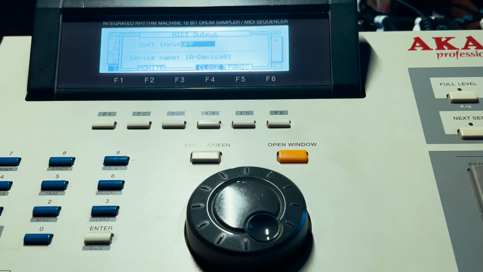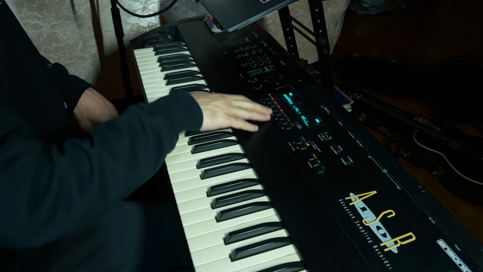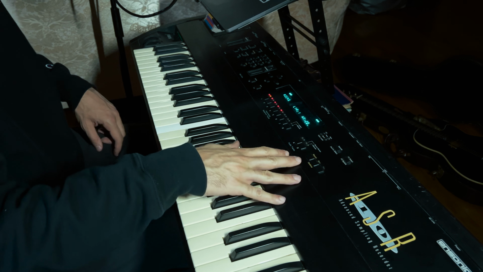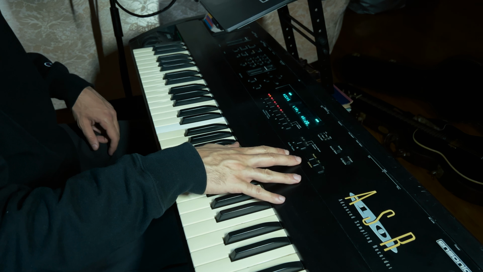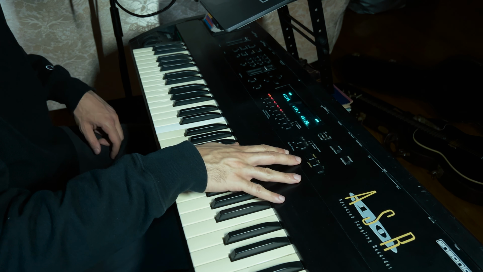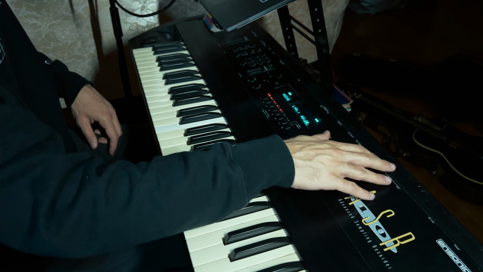Let's go to the ASR 10, hear this beat, and finally get to tracking it out. All right, peace. All right, so we're here in front of the ASR 10. And I'm basically going to show you guys what MIDI settings should look like on your ASR. So I already went over how the MIDI in and out should be connected.